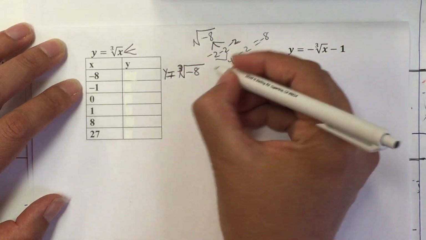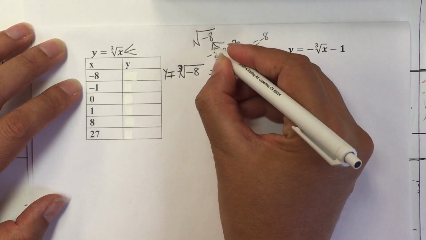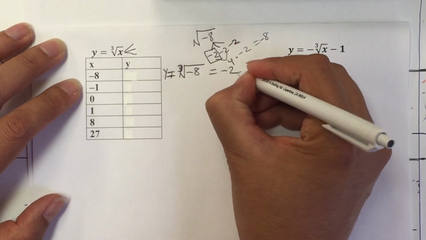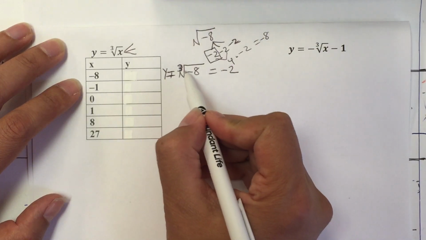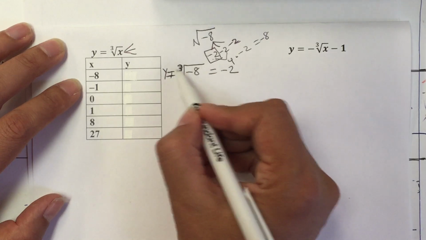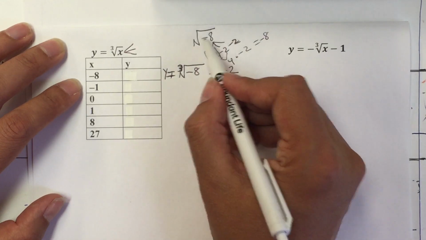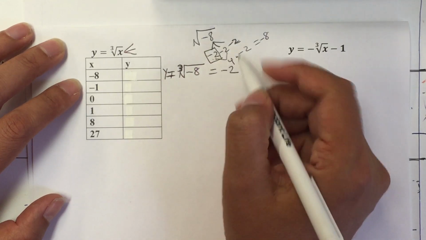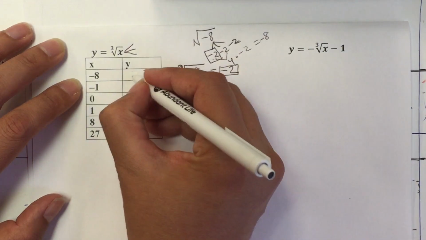So this is possible, and my answer will be -2. Why? Again, because it's asking for one number multiplied times itself 3 times to equal that number in there. And in this case, it will be -2.